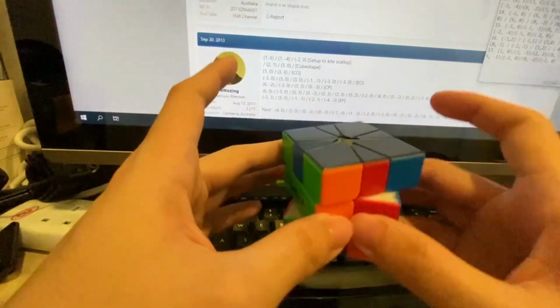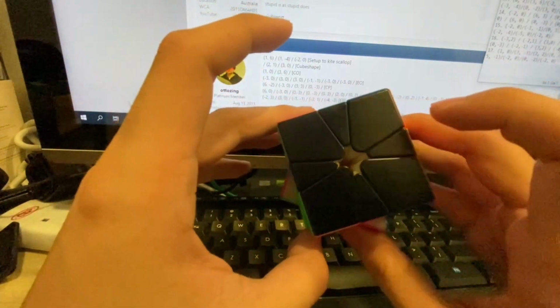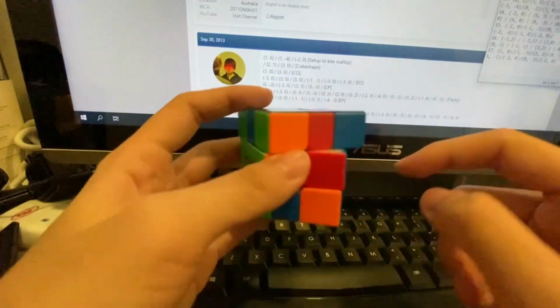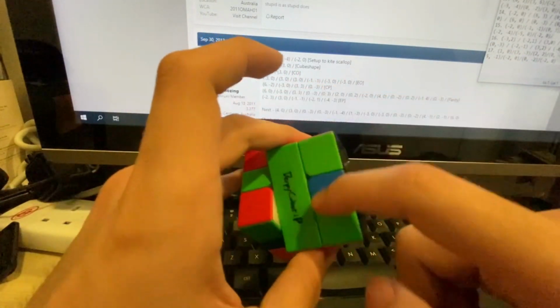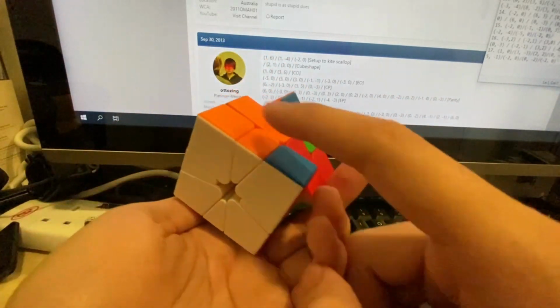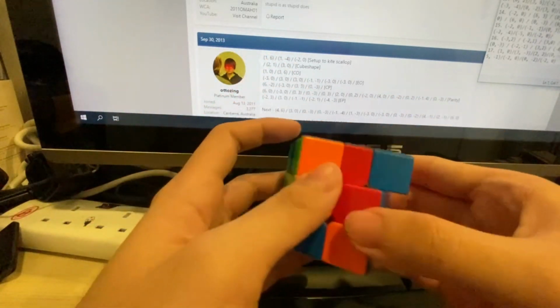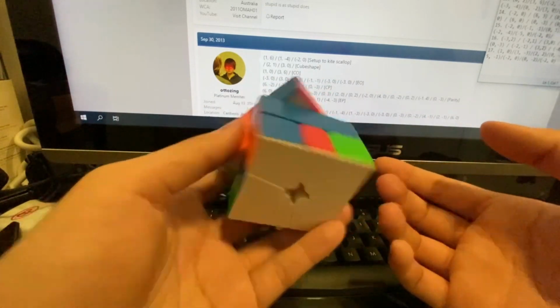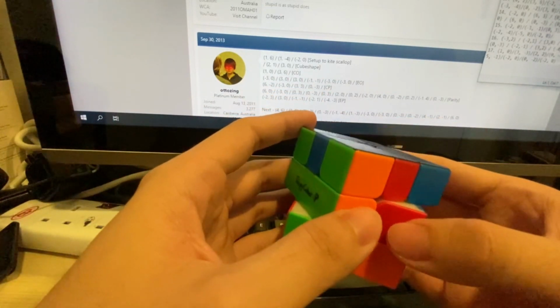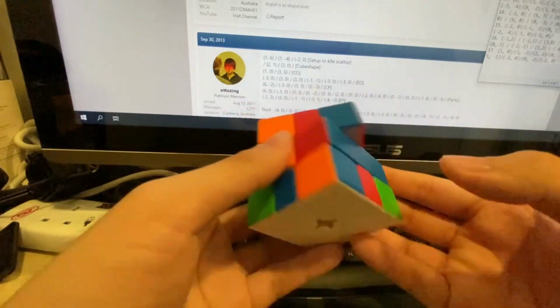And now we have, what's this, GG. This is G where the pair is opposite from the headlights, and this is G where the pair is adjacent to the headlights. The only way I know how to solve this is 10 slices.